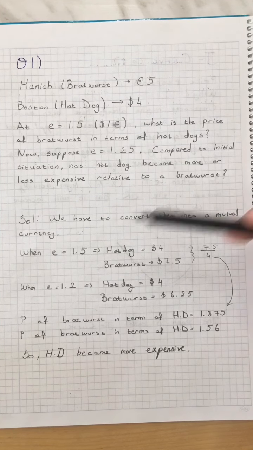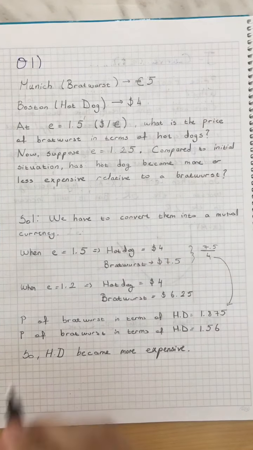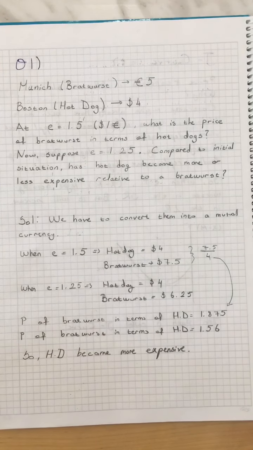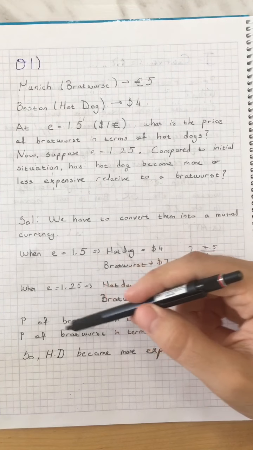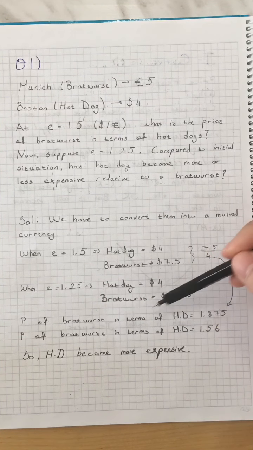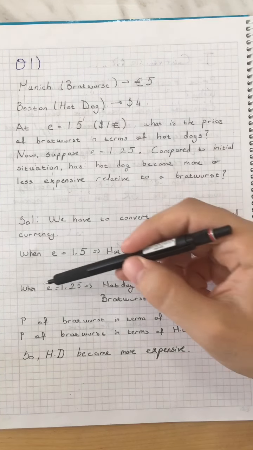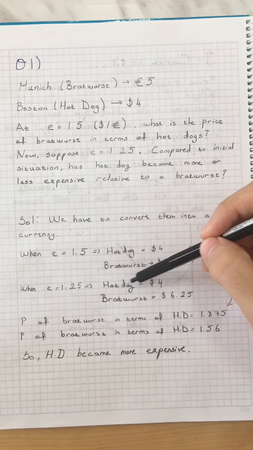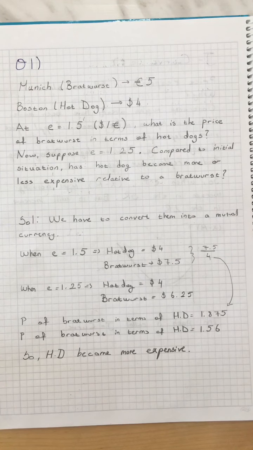Let's see what happens when the exchange rate is 1.25. Actually, I wrote it wrong. So what happens when the exchange rate is decreasing? That means that the dollar is appreciating against the euro, and the euro has depreciated against the dollar, because the exchange rate has decreased in number. So when the exchange rate is 1.25, the hot dog again costs $4 because it's already in dollars, and the bratwurst costs $6.25 because we multiply 5 by 1.25 in this case.